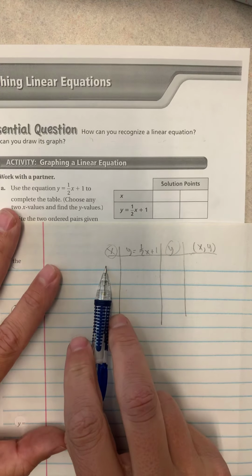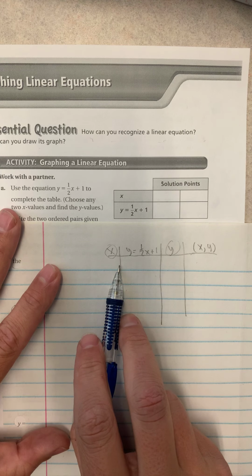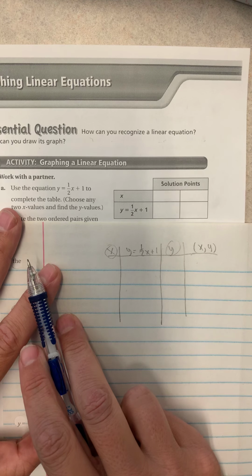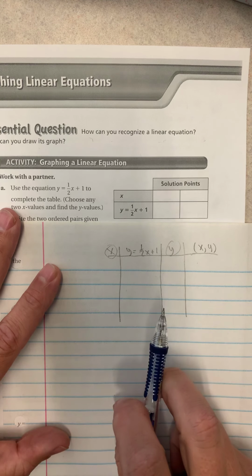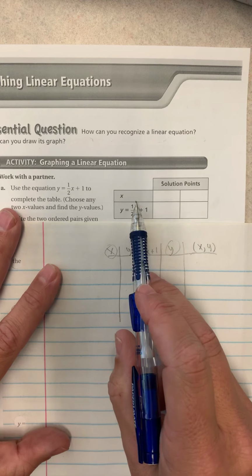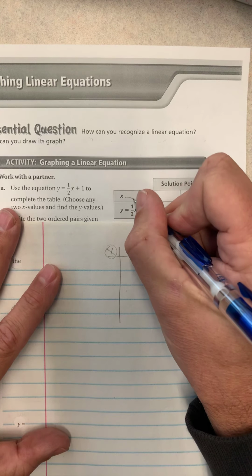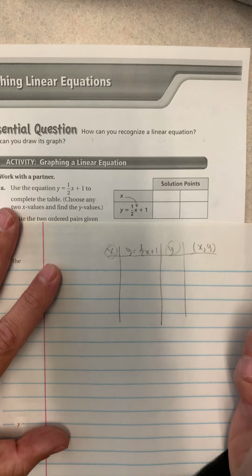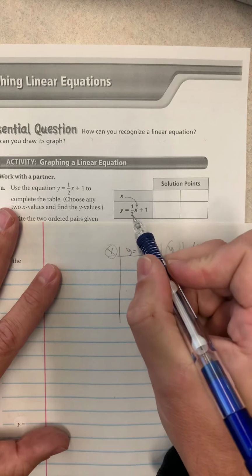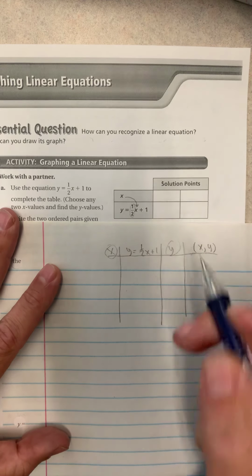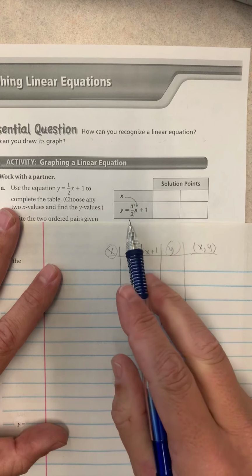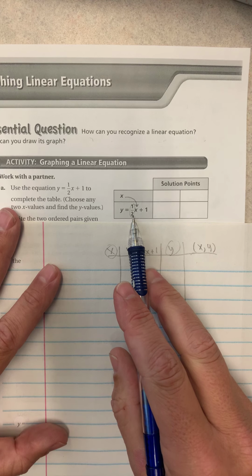And we chose values for x here, or I gave them to you. From here on out, you're going to be asked to choose the values of x. And we need to be careful on how we choose these. I want to choose values for x so that when I substitute it in right here, it makes it easy to get my y. When you see this fraction in front of it, multiplying by a half is like dividing by 2.